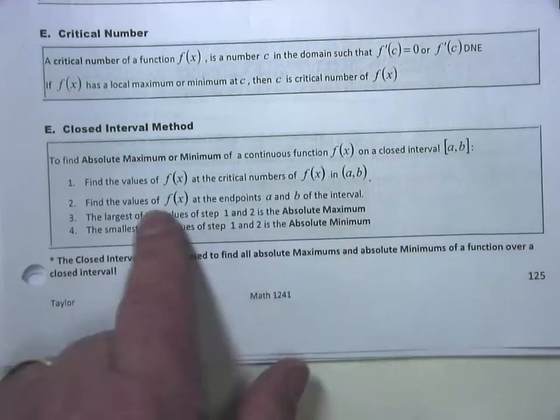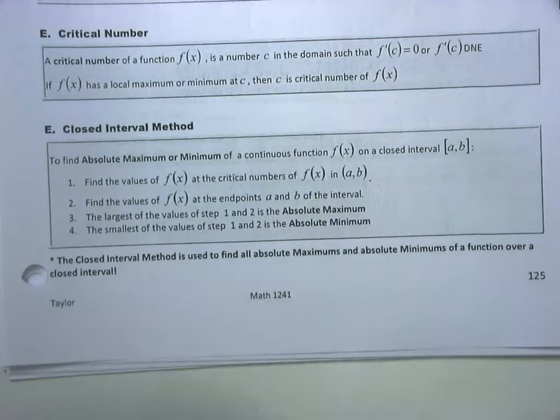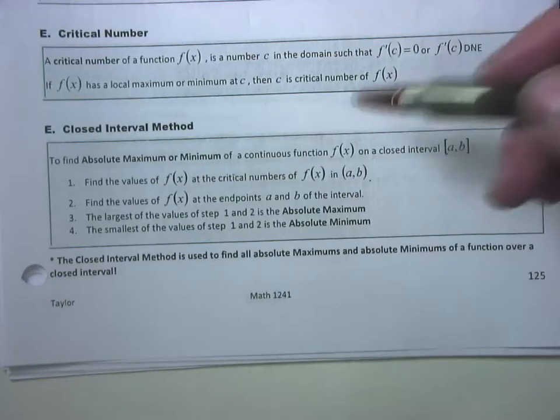And you also check your endpoints, and then you plot the points and you compare, because here's the real deal. These critical points and endpoints, when you plot points, the guy with the largest y coordinate is the maximum. The guy with the smallest y coordinate is the minimum. This is how you judge who is maximum and who is minimum. We made a theorem out of this.